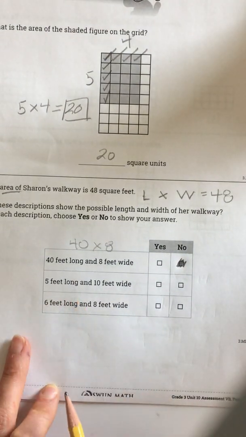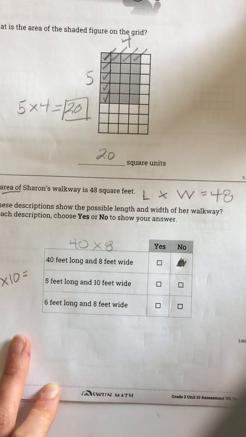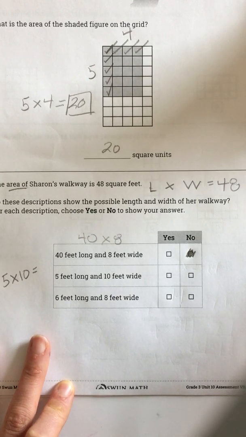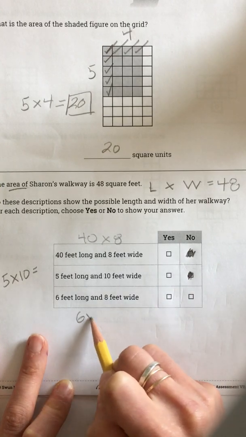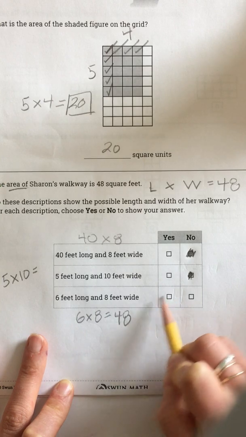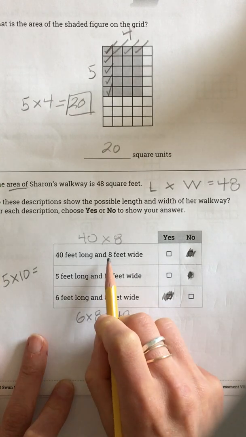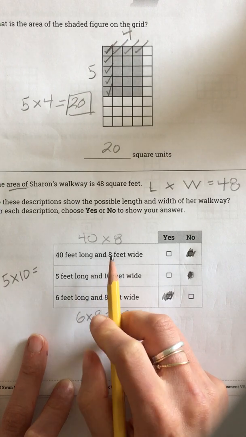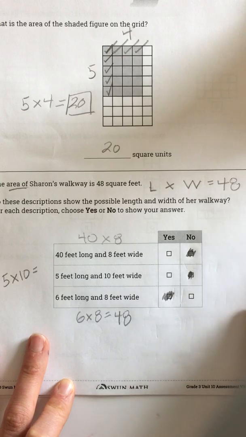5 feet long and 10 feet wide. So that's 5 times 10. Okay. Is 5 times 10 48? No, it's 50. And then 6 feet long times 8 feet wide. 6 times 8 is 48. So that is a yes. Okay? So be careful, because I know it looks easy and you know what you're doing, I know that, but a lot of you said yes on here. Okay?